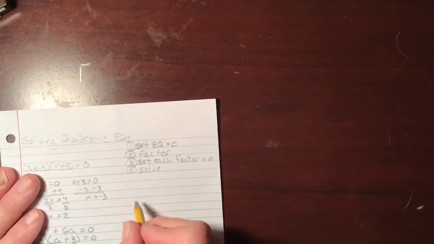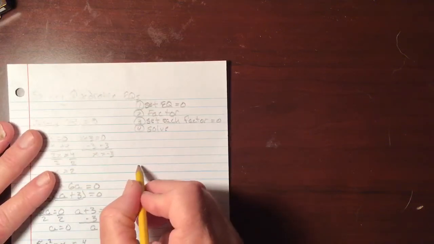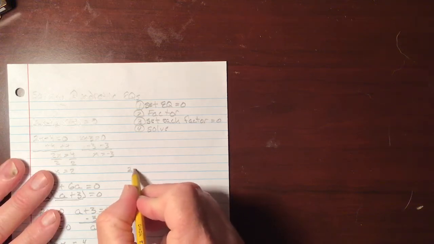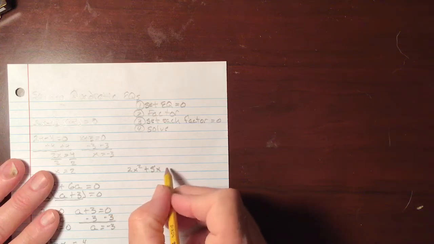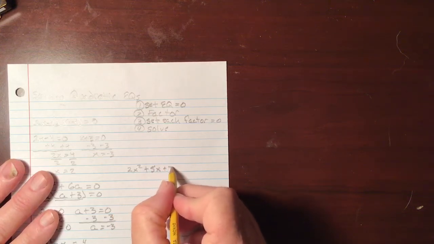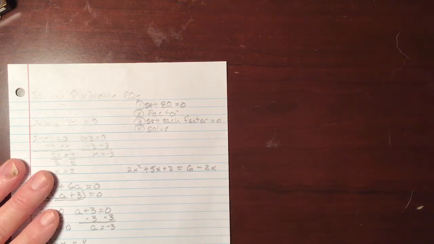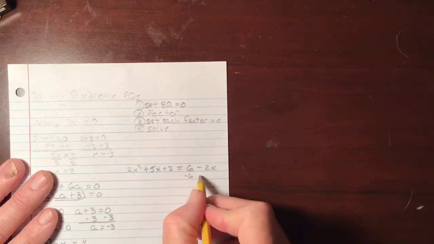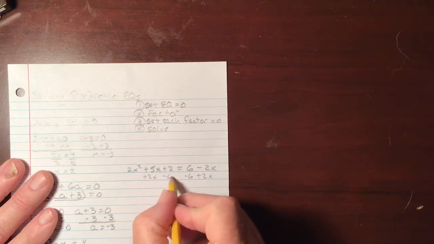This one's a little longer, but it's not a big deal. Let's work with this: 2x squared plus 5x plus 2 is equal to 6 minus 2x. Same thing we did before, so let's make it equal to 0. Let's subtract 6 and add 2x. So add 2x, subtract 6.